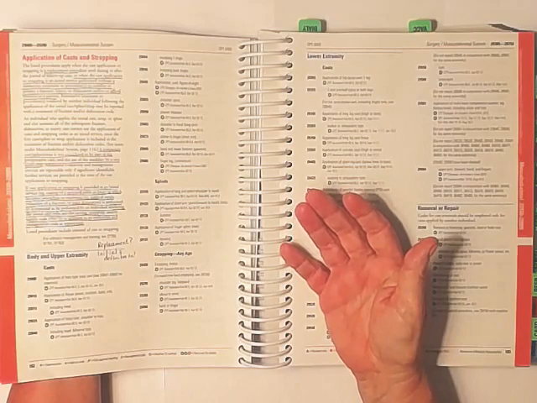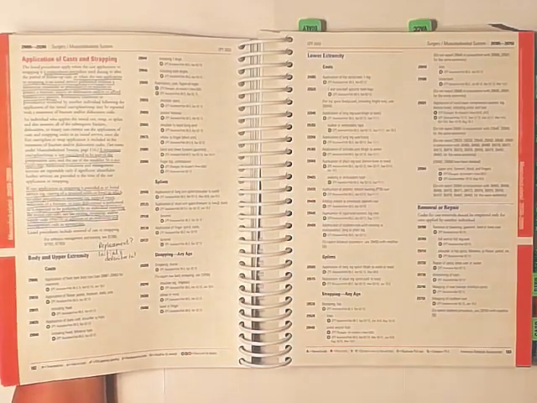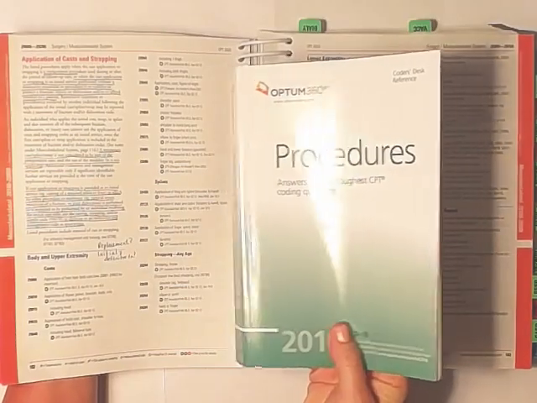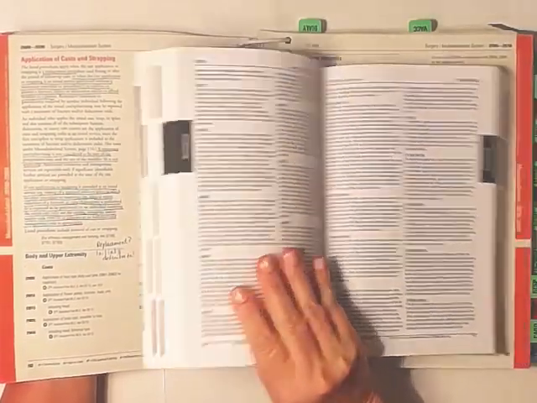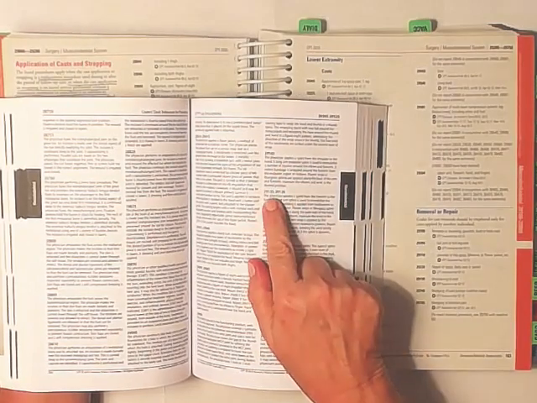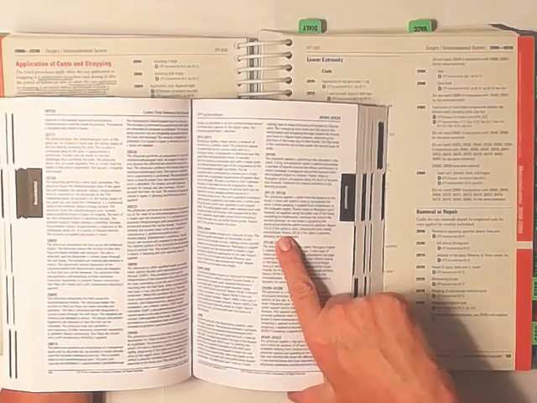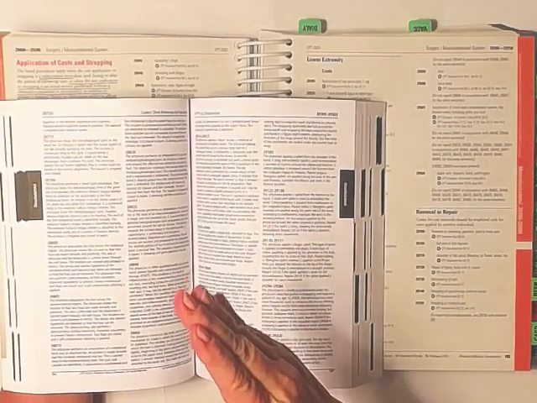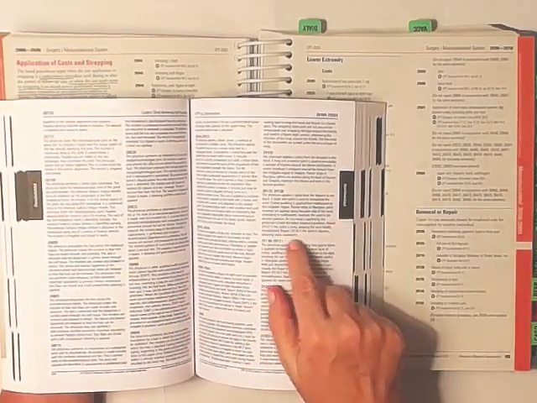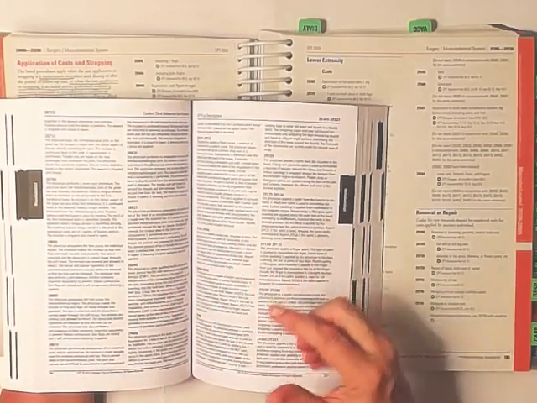Hopefully they will, but they may not. So this manual, a coder's desk reference, if you go to these codes, 29125 and 26, it will explain to you the difference. Static, it just stays still. Dynamic allows for some movement. So that's the difference in them.